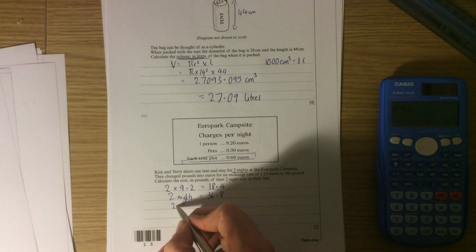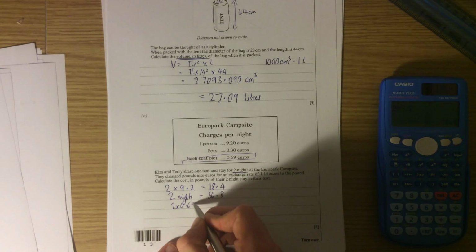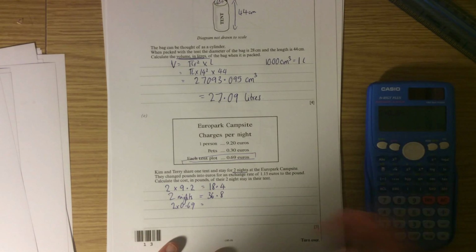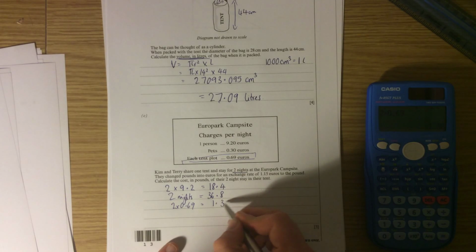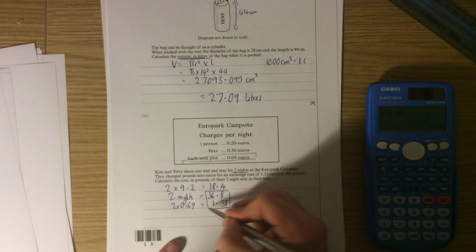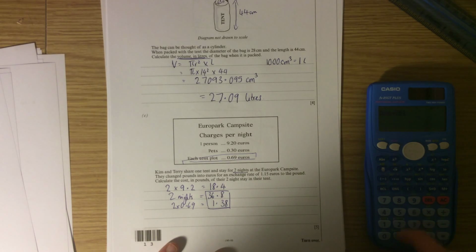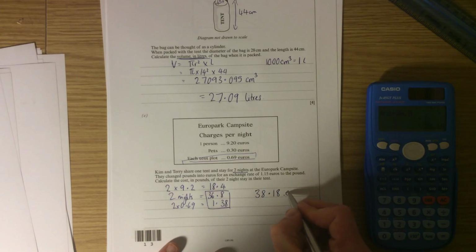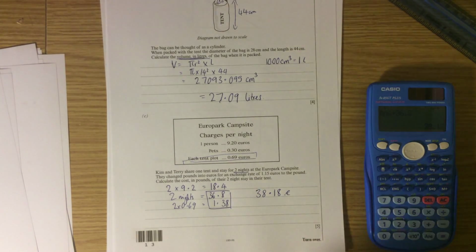We also have to charge them for the tent plot, and as these charges are per night, there needs to be 2 nights worth of that charge. So we get 2 lots of the charge, which is 1.38 euros. So we are going to add together the cost of their 2 nights and their charge, and we will get that in euros they paid 38.18. That's in euros.